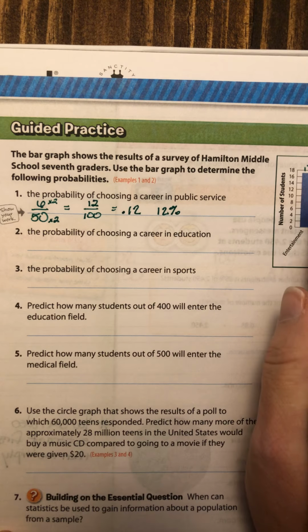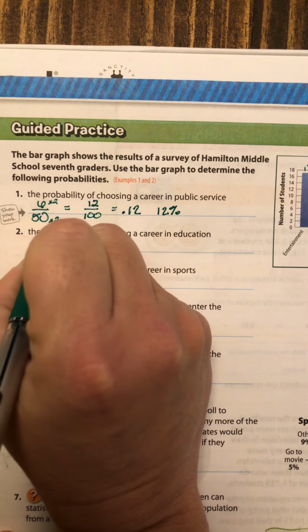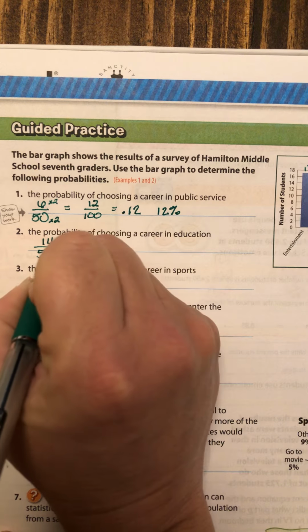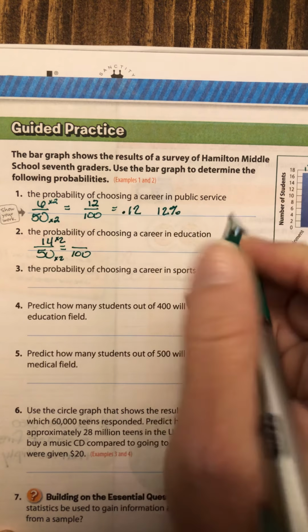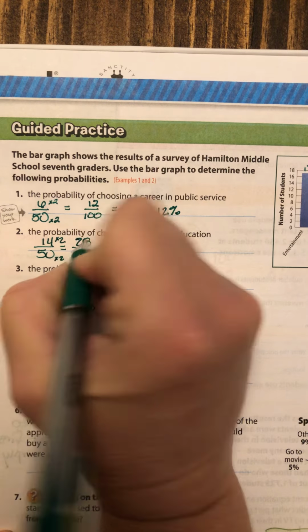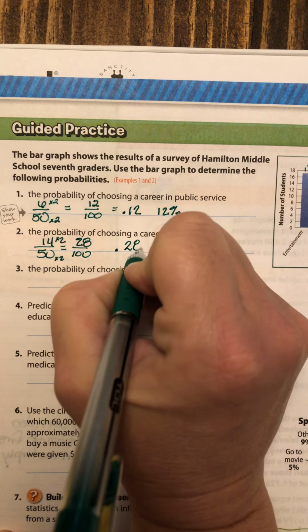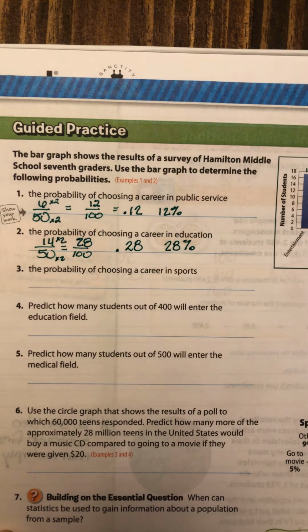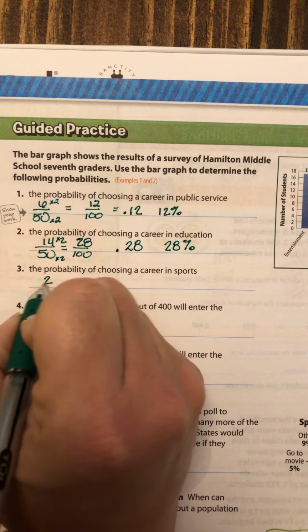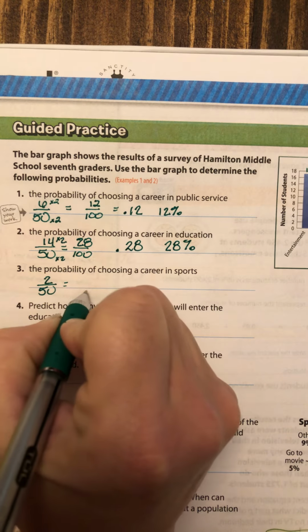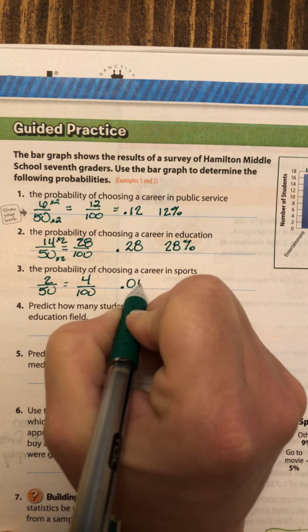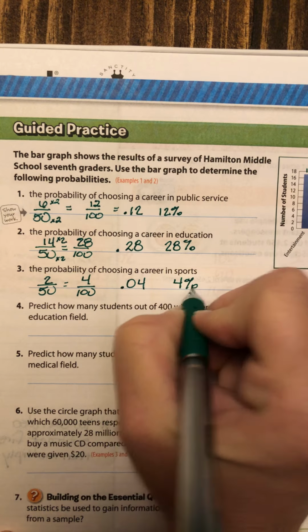Probability of choosing a career in education. Come over here, education is 14, so I have 14 out of 50. Again, I want it over 100. 14 times 2 is 28, so it's 0.28. So it's 28%. Career in sports, that was 2 out of 50. So that's 4 out of 100, so that's 0.04 and 4%.